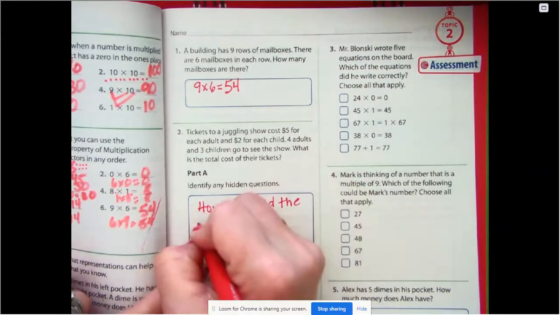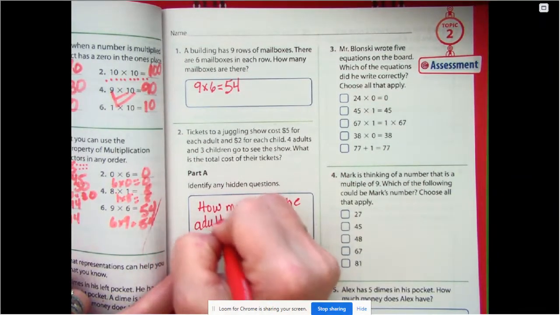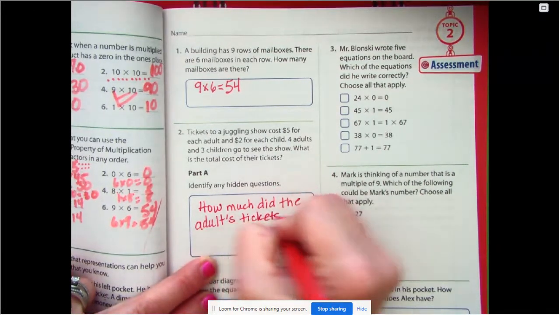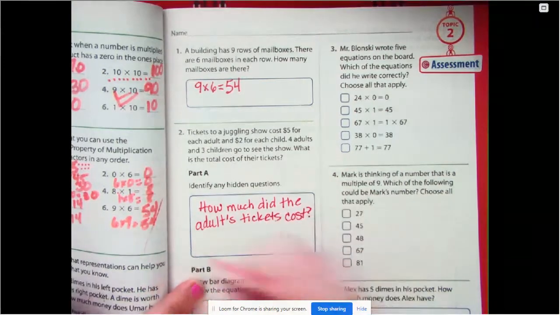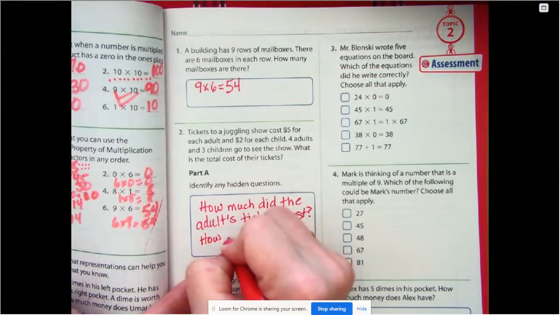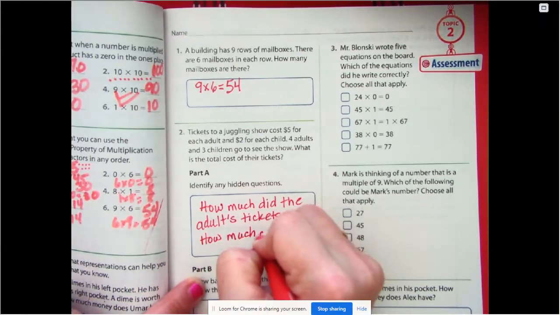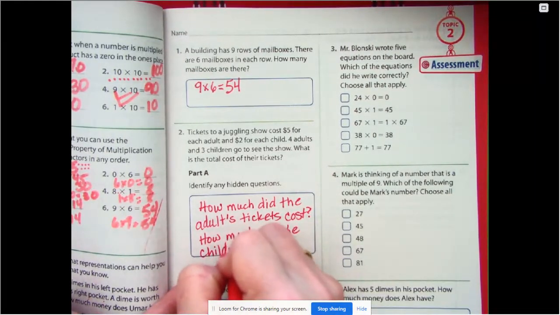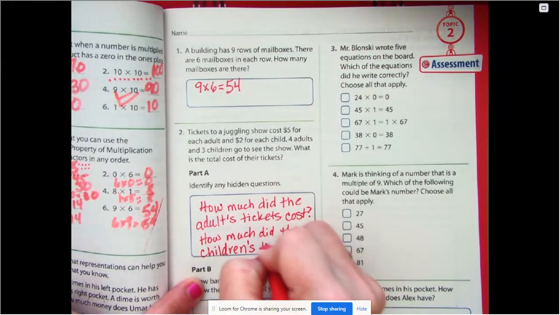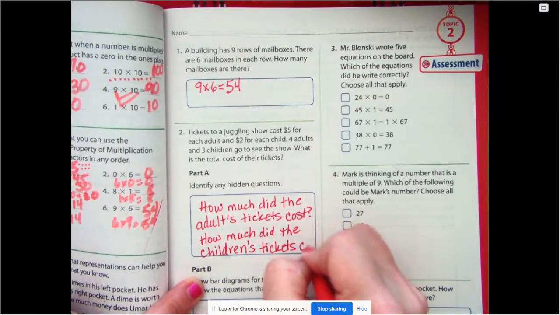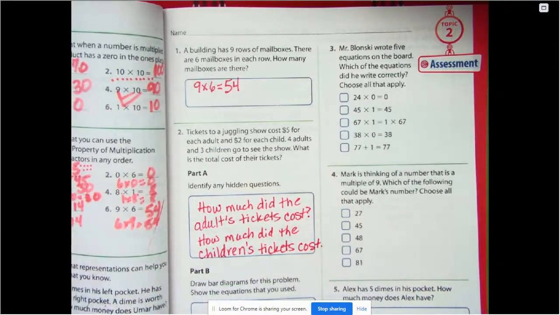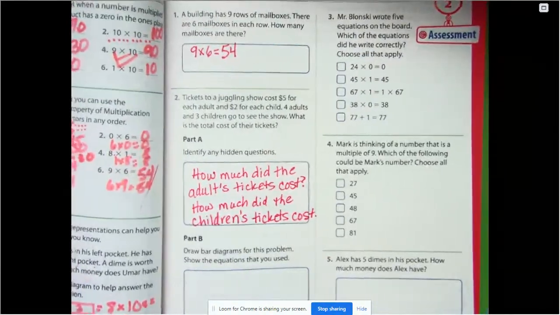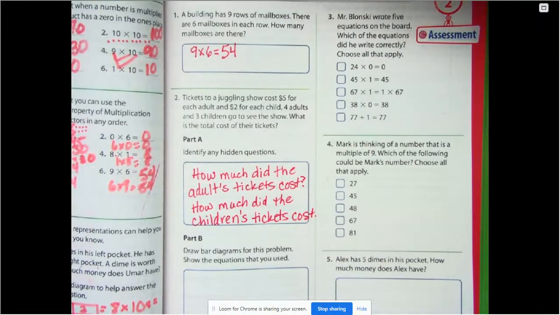How much did the adults' tickets cost? That's what we don't know. And then how much did the children's tickets cost? All right, you're going to want to push pause so that you can get that all written down. So go ahead and push pause in 1, 2, 3, pause.